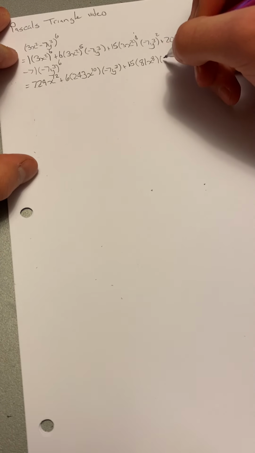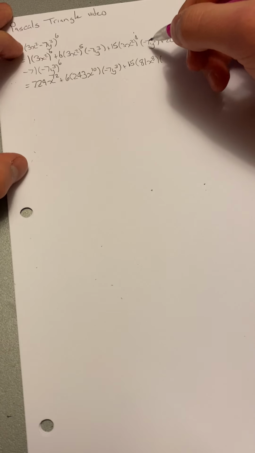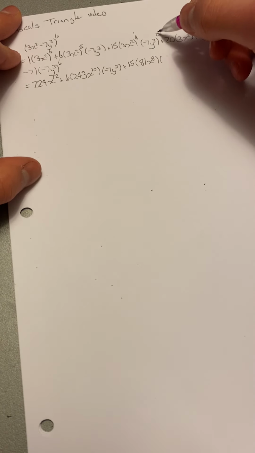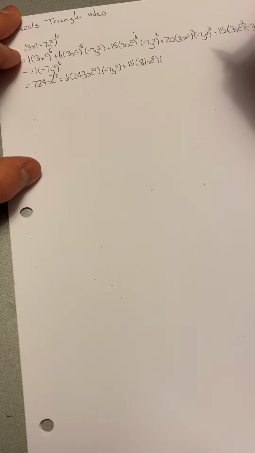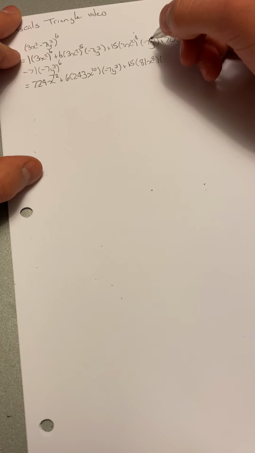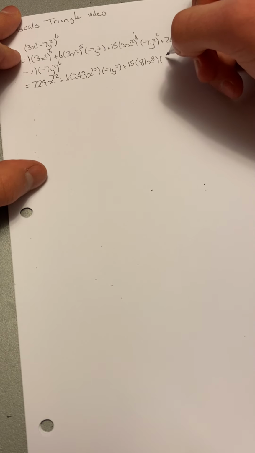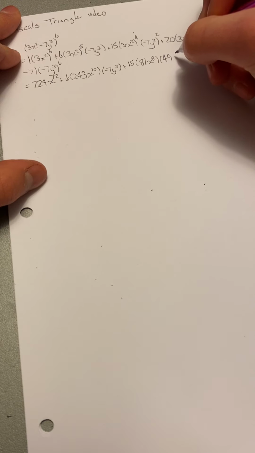You have, since the negative 7 is in a bracket and the exponent is even, that means that this is going to turn into a positive. So it's going to be positive 49 y to the 6.